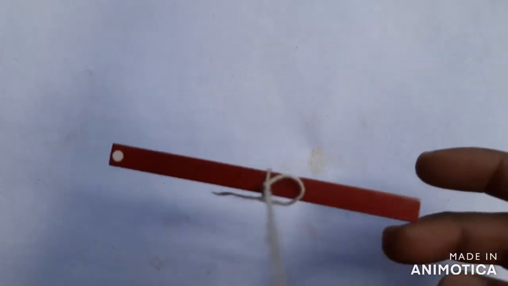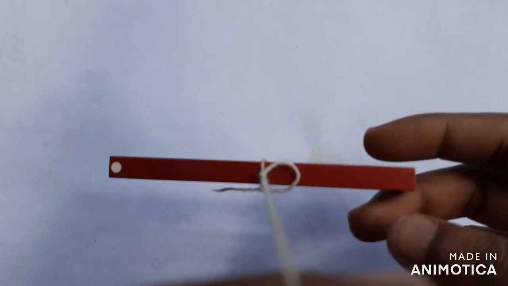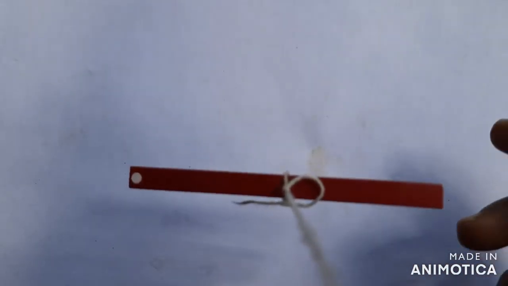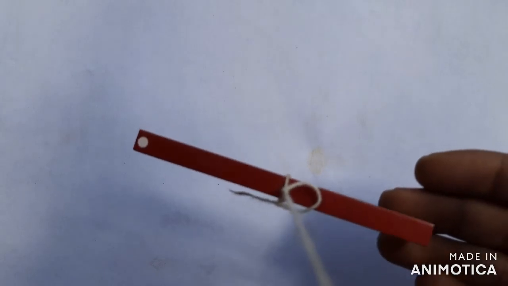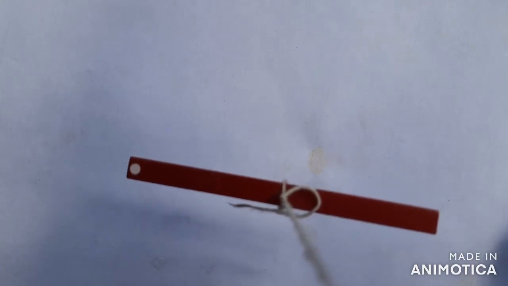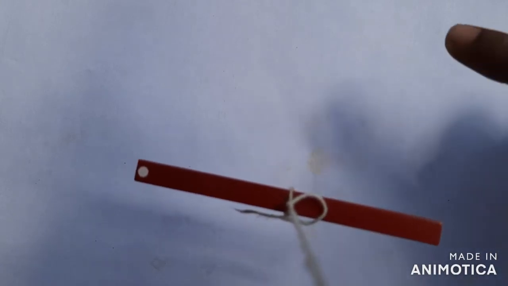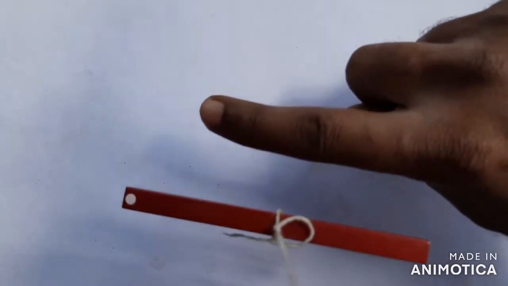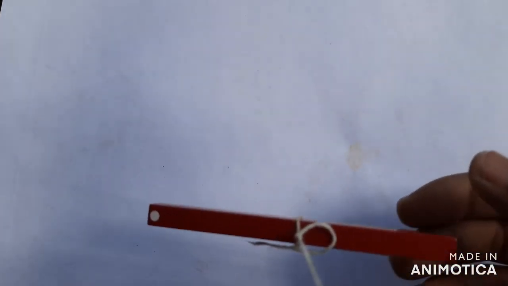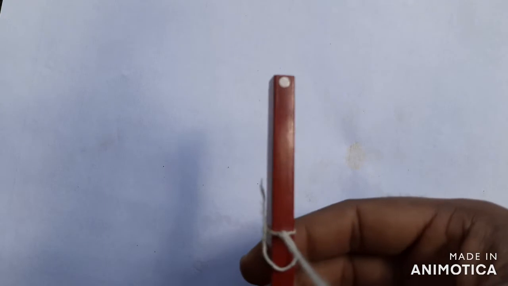And you can observe that this magnet always comes to rest in north south direction. Okay, so this is the north south direction in which the magnet has come to rest. So this is the north direction and this is the south direction, right? You can check it.